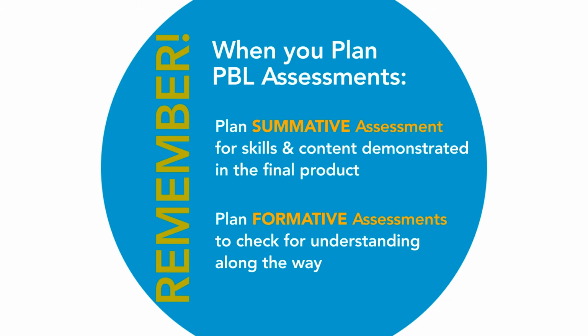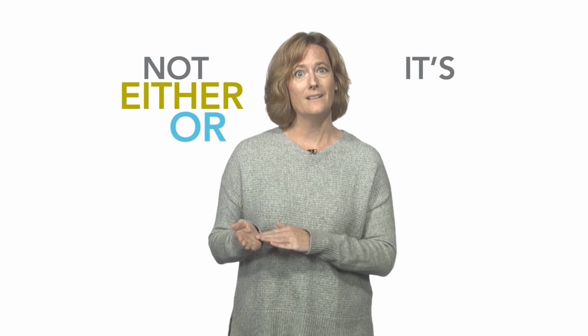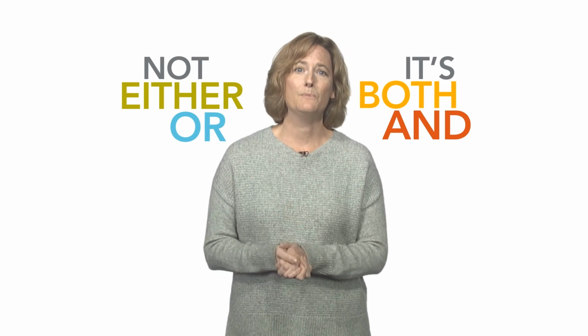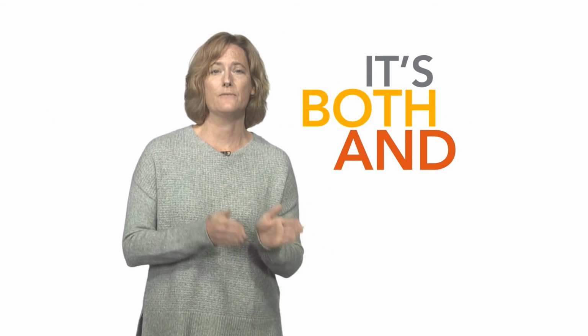The key to the assessment piece is to know ahead of time which content and which skills the PBL unit will help. I like to quote a teacher when she says, "It's not either or, it's both and." So the number one tip for assessment with PBL is to plan the assessments for both content and skills.